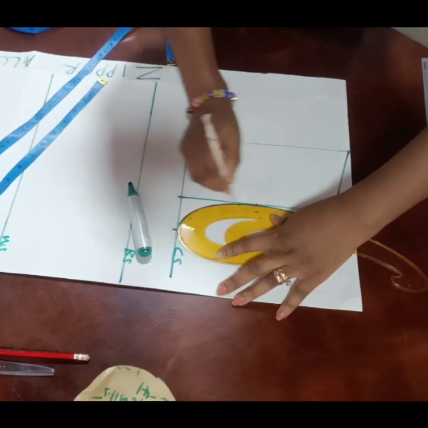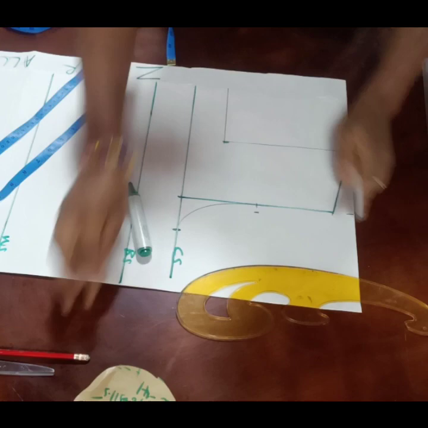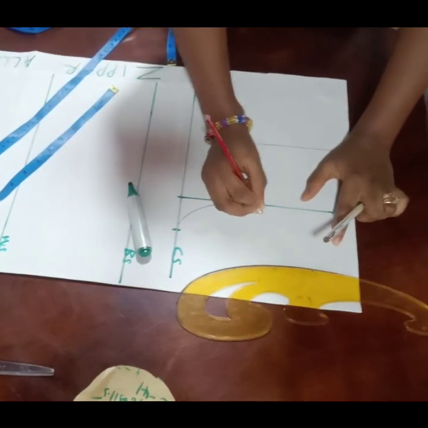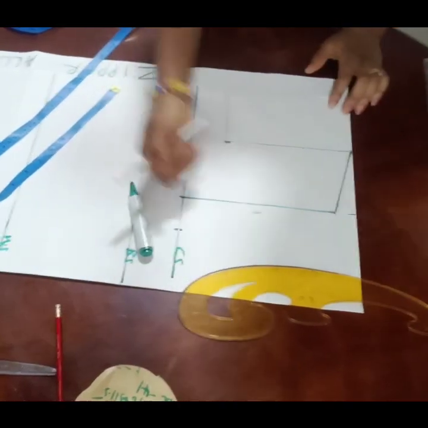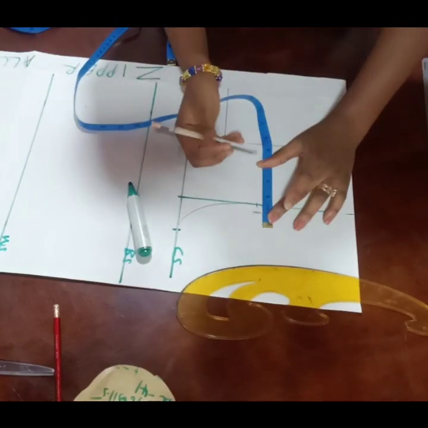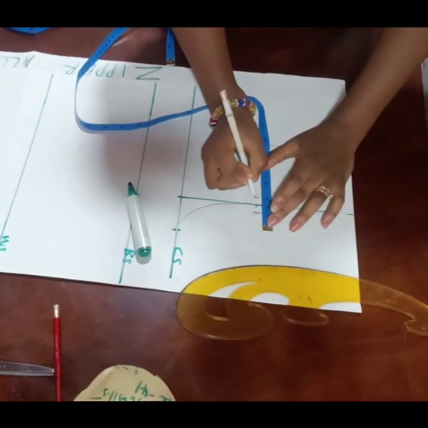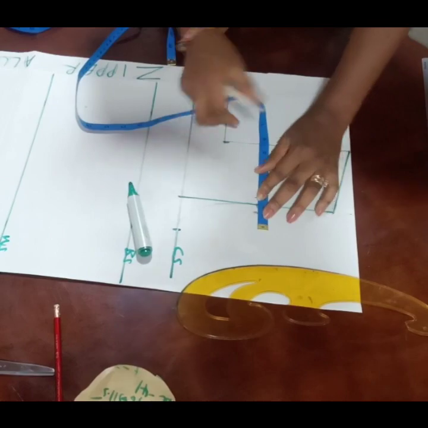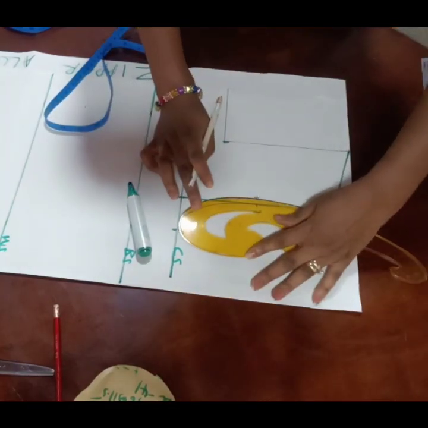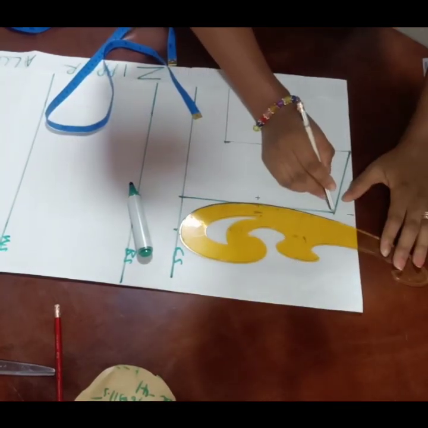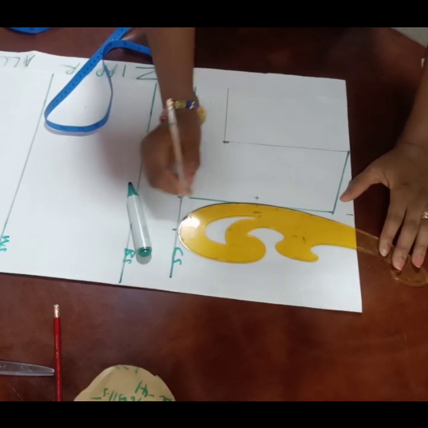This is the back armhole. And then for the front armhole, I'll come in by 1/2 inch. And connect from here to here.